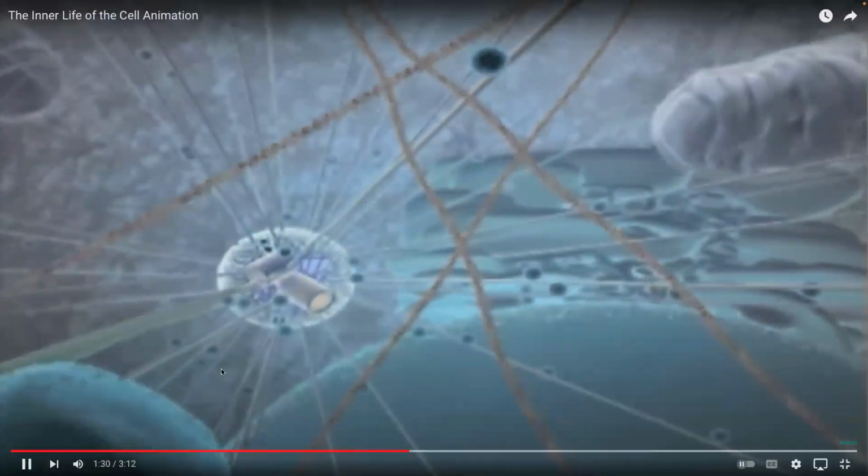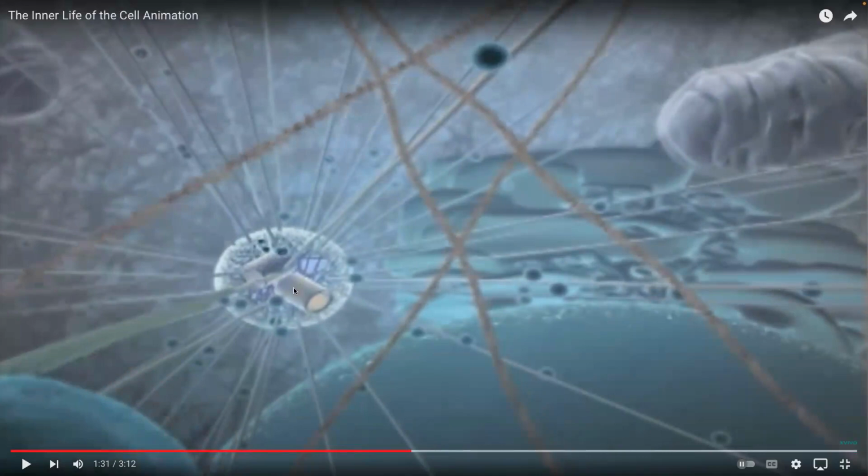So actually you see, what is this? What do you think this is? There are two big hollow tubes. What are they? Centrioles. Those are the centrioles. This is likely to be a mitochondria. You have lots of these extending. So these are nuclear pores.